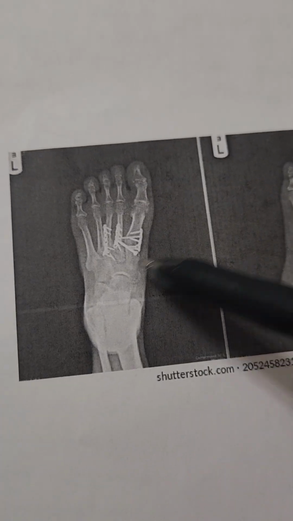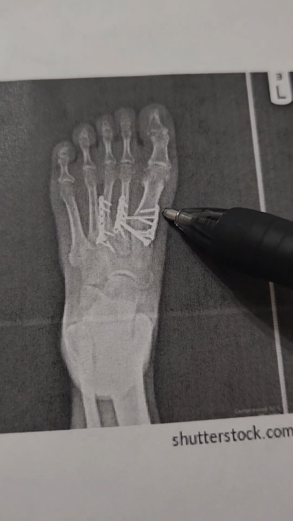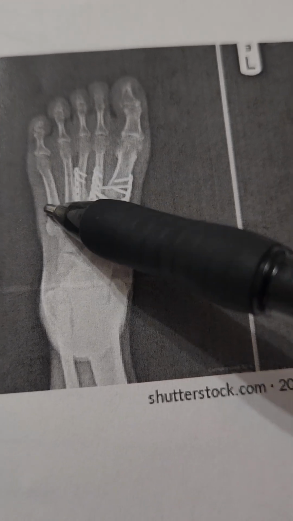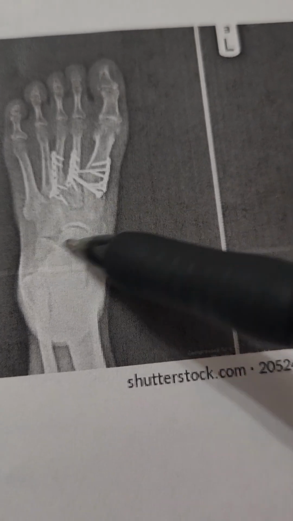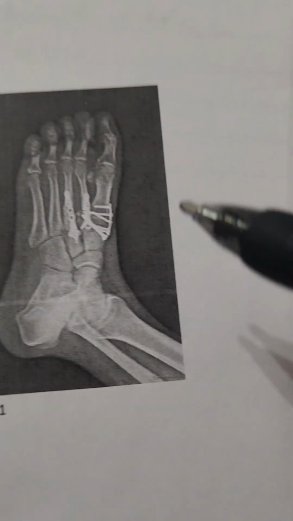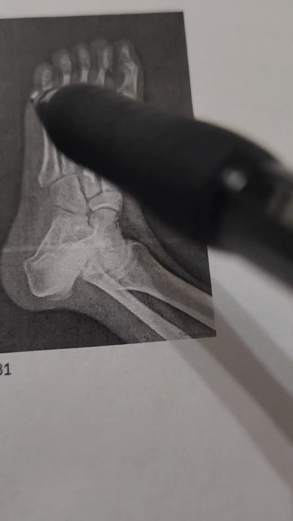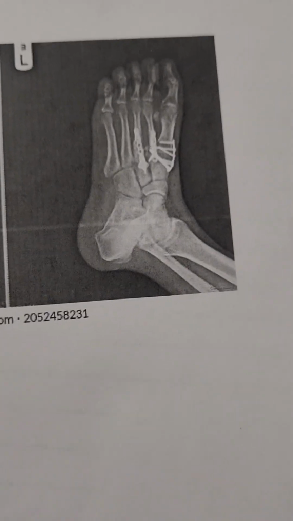I know this is not the fifth digit that's fractured on this x-ray, but you get the gist. They can put nails and plates in. Will be on this side over here. That's surgical intervention. Same one, just turned a little bit to see a different angle of that.